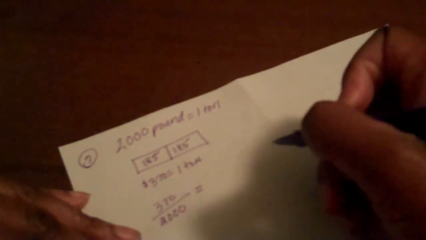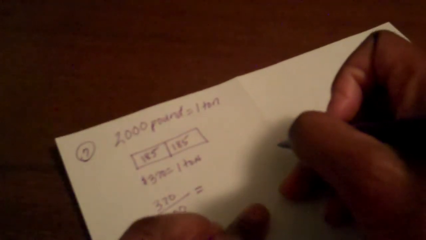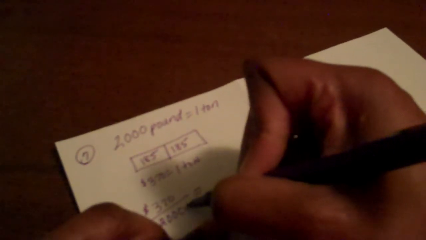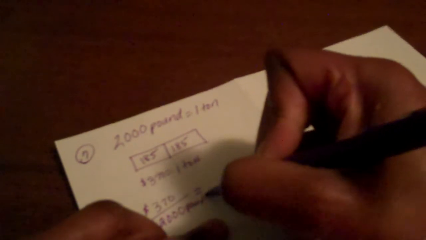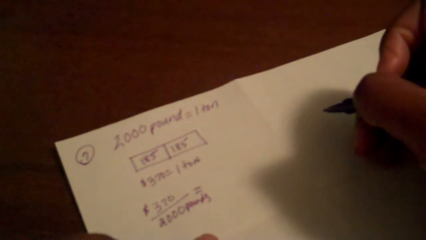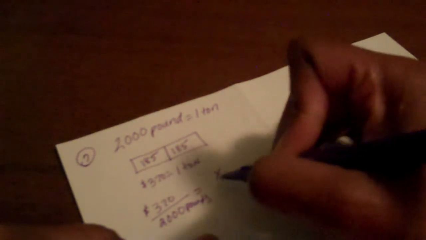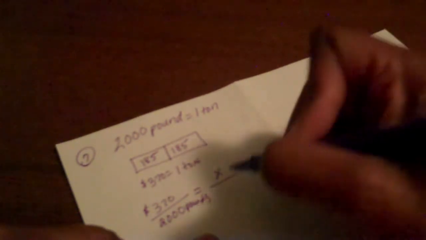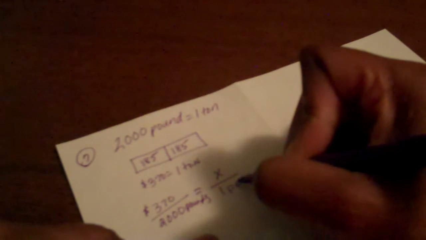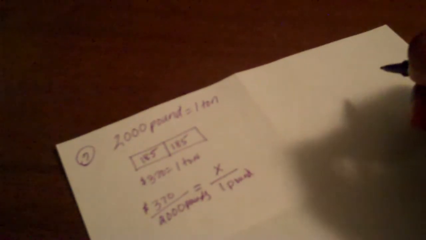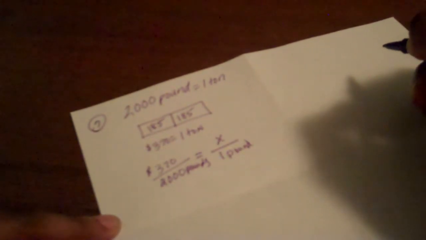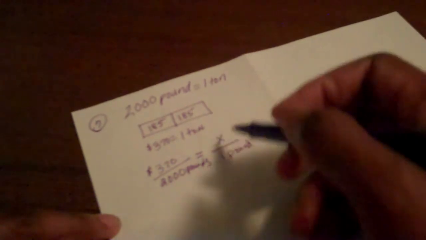And I'm going to set that equal to 1 pound. So this is the cost for 2,000 pounds. Let me label my information. Now I want to know how much it's going to cost, so that's my unknown, for 1 pound. So I've set up a proportion, a ratio. So I'm going to cross multiply.